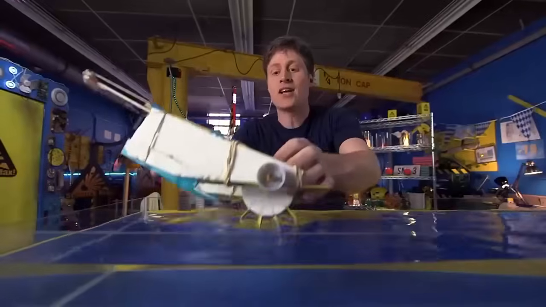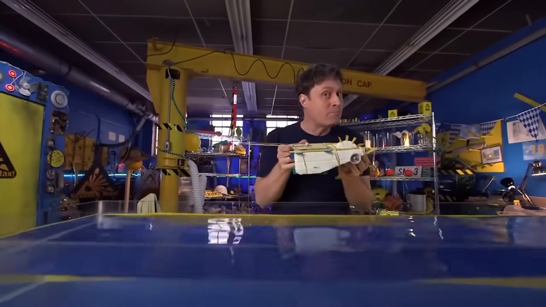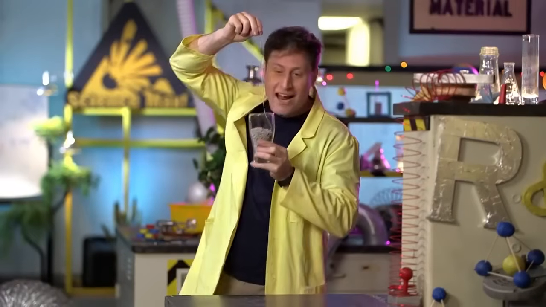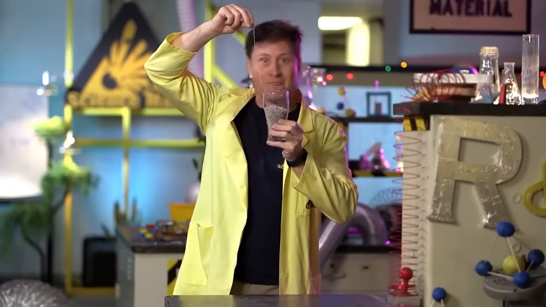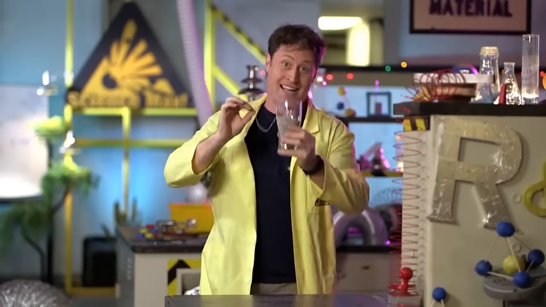And there you have it, the mousetrap-powered paddle wheel boat. And this is what we're going to max out today. Come on. This is a chain of beads, and this is glass. Now, if I was to drop the chain of beads, what'll happen? It will fall. Yes, that's right, it'll fall because of gravity. But watch this.